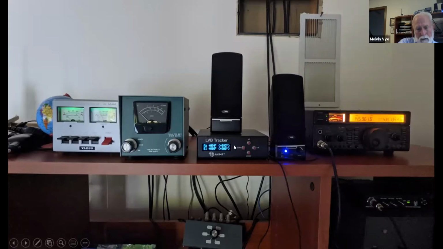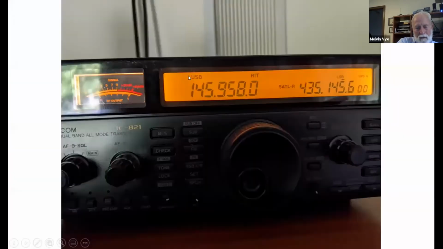The purpose of the tracker is to take information from the computer as to the azimuth and elevation of the satellite, convert that digital information into an analog voltage, put that analog voltage at the back of the rotor controller so that it is automatically then adjusted so that the antennas are always pointing toward the satellite. So what's the computer doing then? It's determining where the satellite is. It's sending a digital signal to the LVB tracker, and that is then sending a signal to the antenna controller and pointing the antennas.